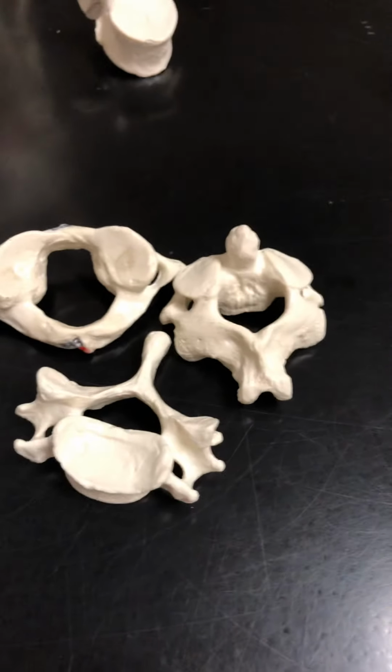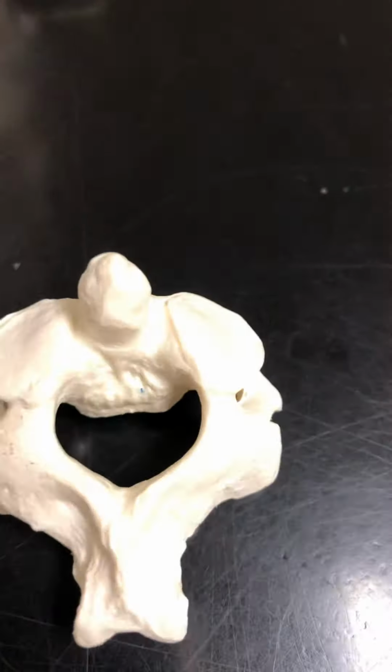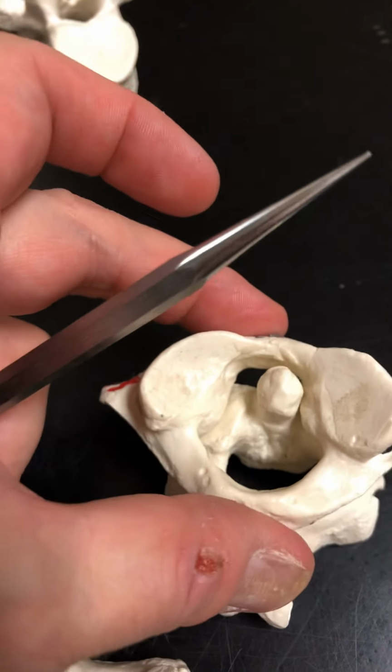So let's start with the atlas. Again, here's the atlas. Here's the axis. No matter what cervical vertebra we're dealing with, they all have the same features, except for this dens on the axis. So let's start with the superior articulating facets of the atlas. These would articulate with the skull. And then, I'm not going in order either, guys, underneath, turn it over, these are the inferior articulating processes. These specifically are going to articulate with the superior facets of the axis.